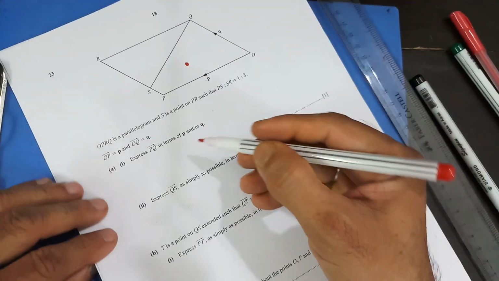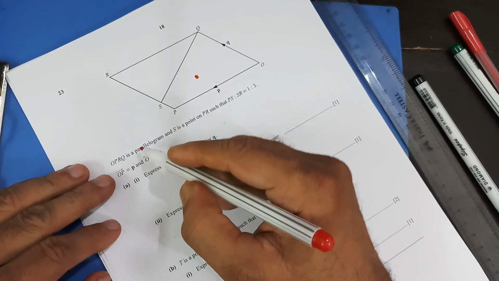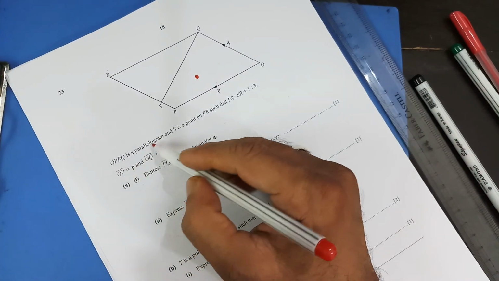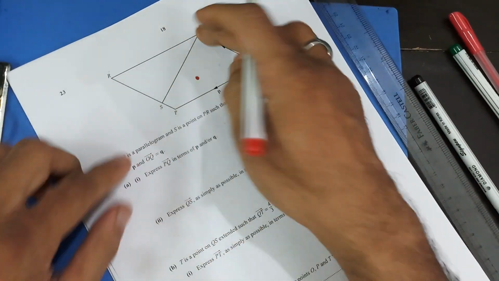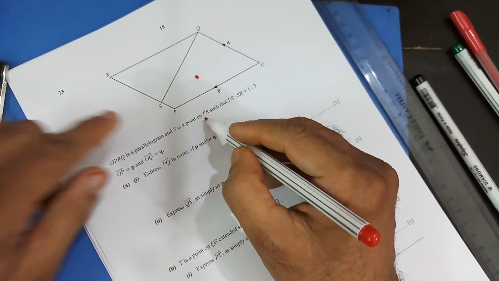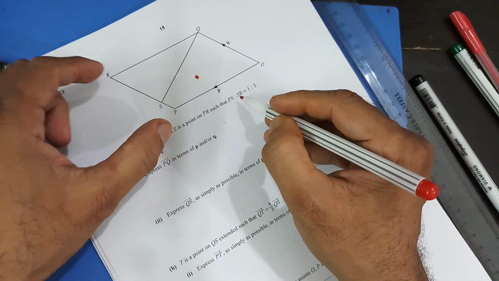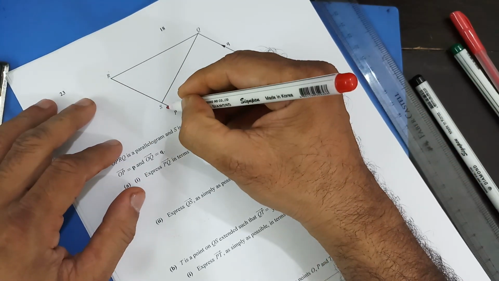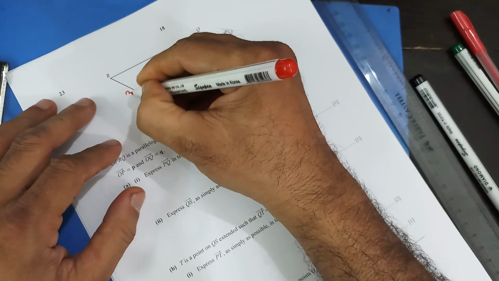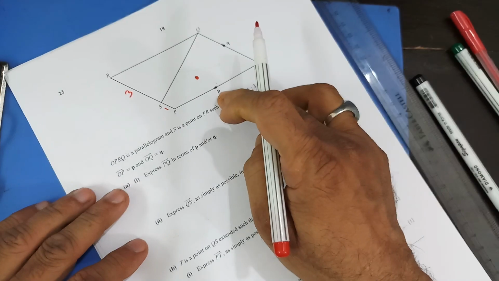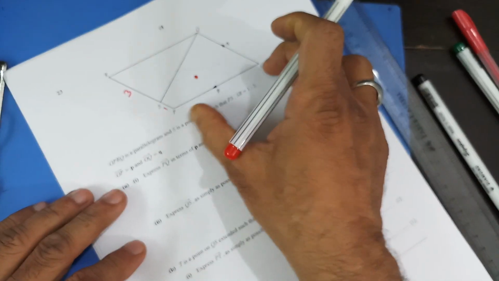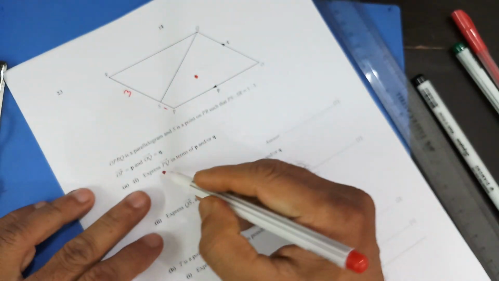Now the next question, 23. OPRQ is a parallelogram, and S is a point on PR such that PS to SR is 1 to 3. The ratio is given. So OP is P, in this direction, and OQ in this direction.